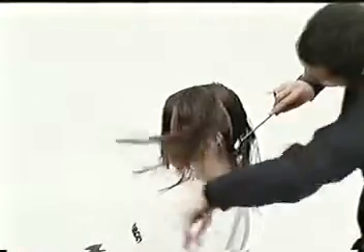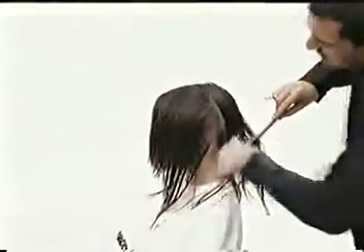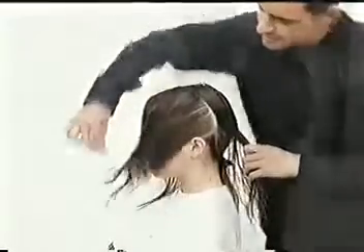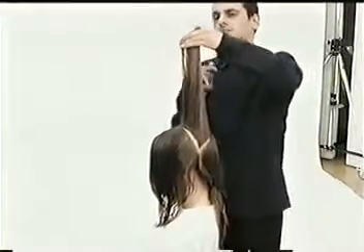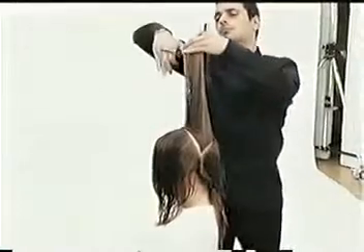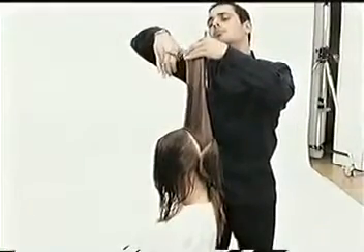Diagonal back sections are continued until reaching the front hairline. Continue to use exactly the same method of cutting, combing the hair to 90 degrees, then over-directing to the profile guide.